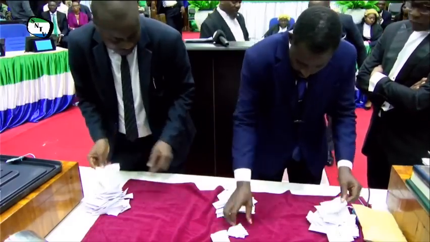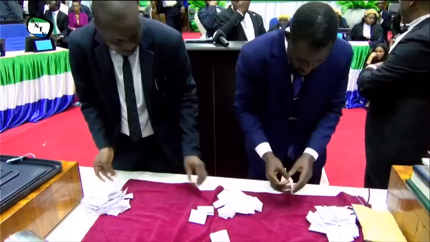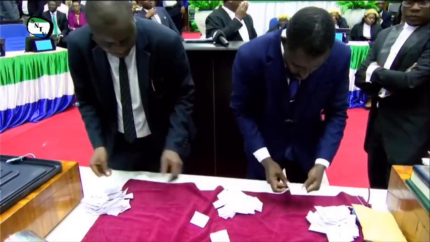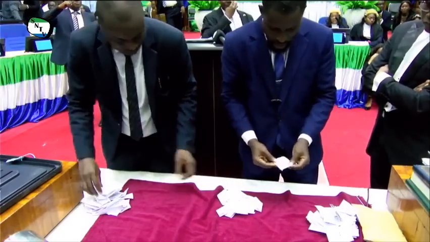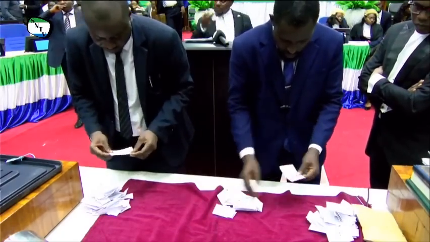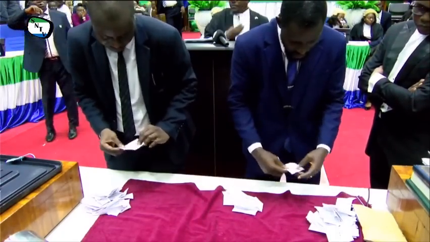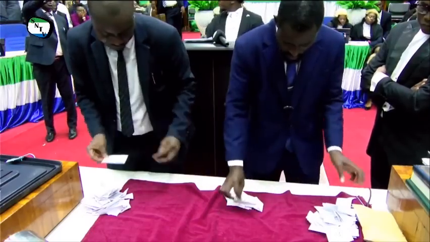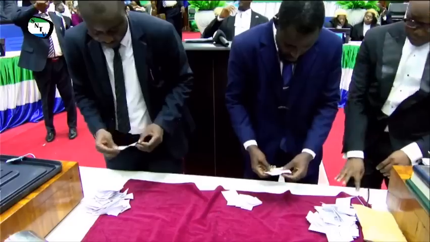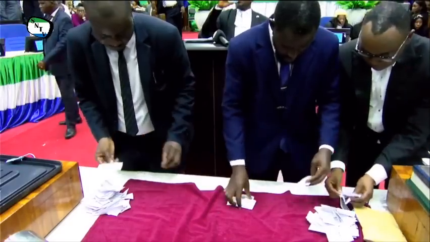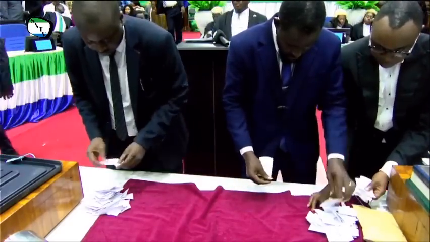The box has been opened, and as you can see, these are the ballot papers. The sorting has begun, and they are still doing the sorting.